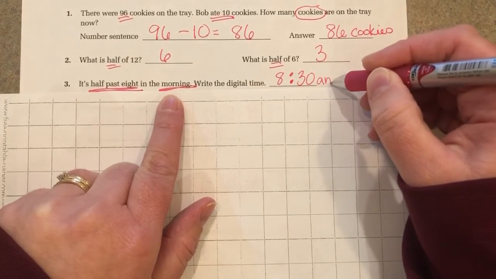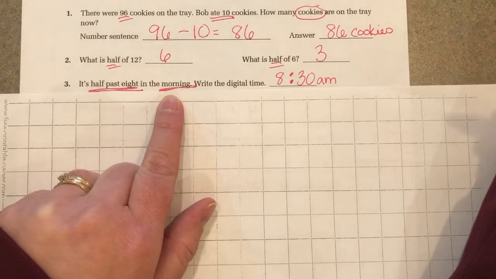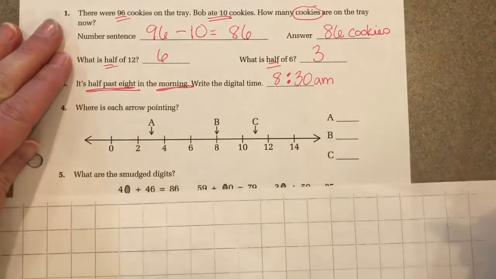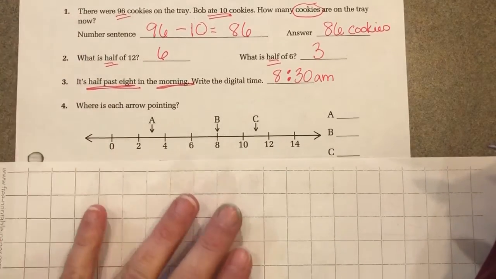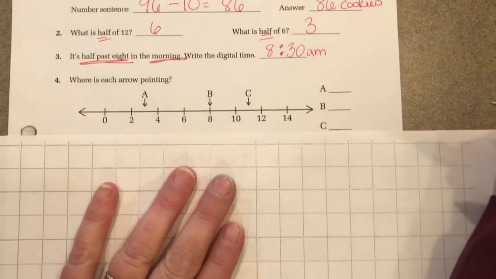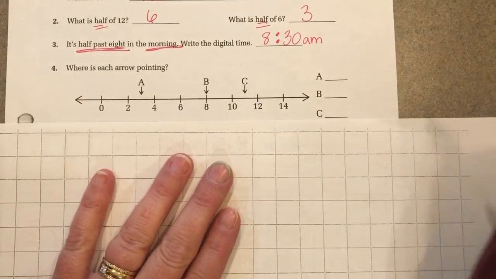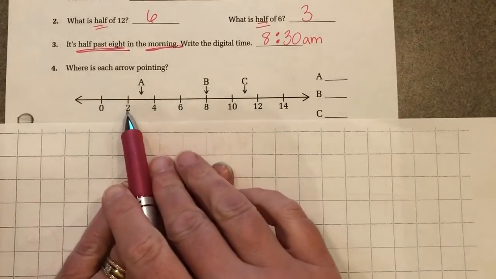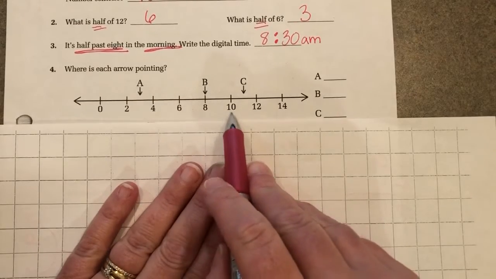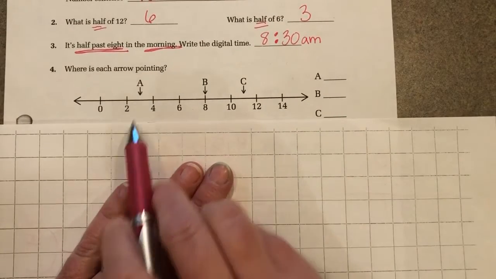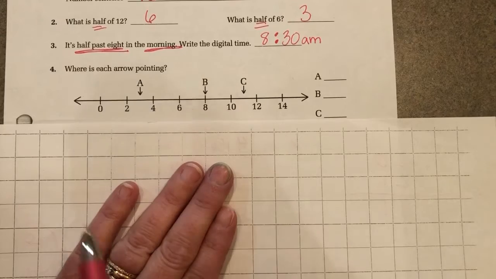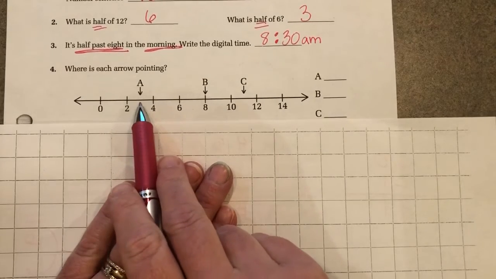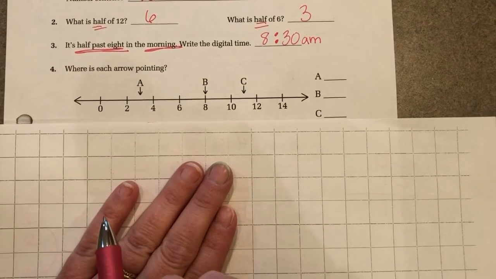Morning is 8:30 AM. Number 4. Where is each arrow pointing? Now, we have to observe that this timeline is not counting by ones, is it? So some of these arrows are pointing in between two numbers. We have to figure out what it's pointing to halfway between those numbers.